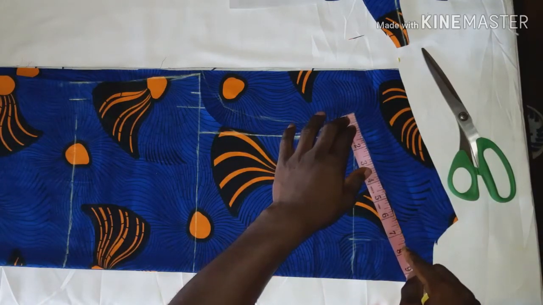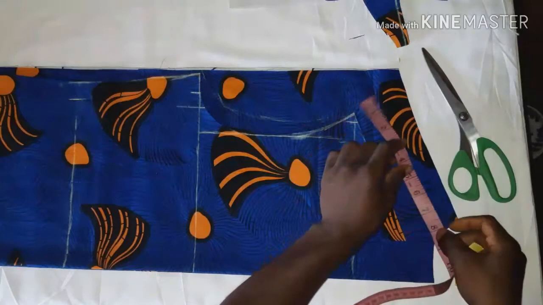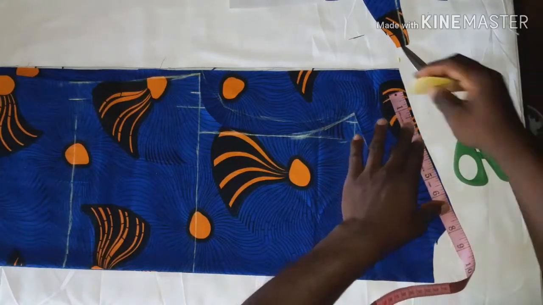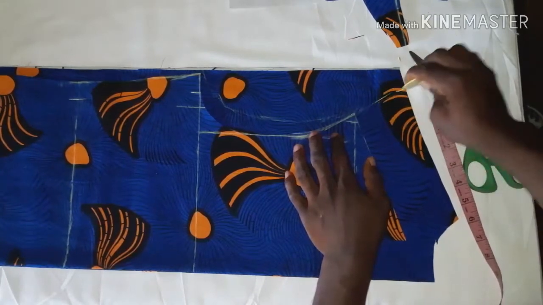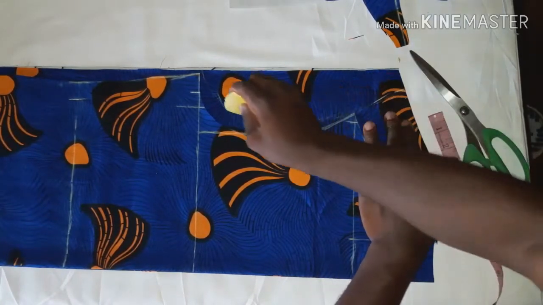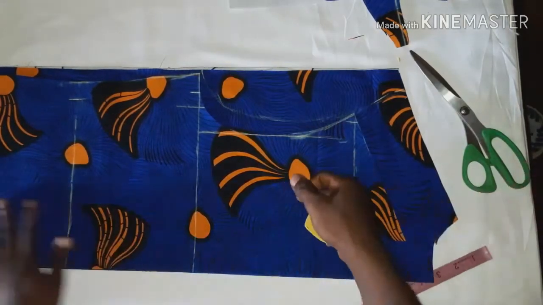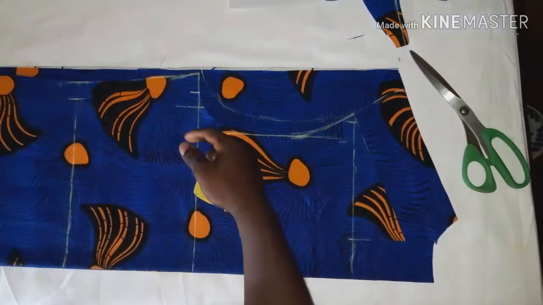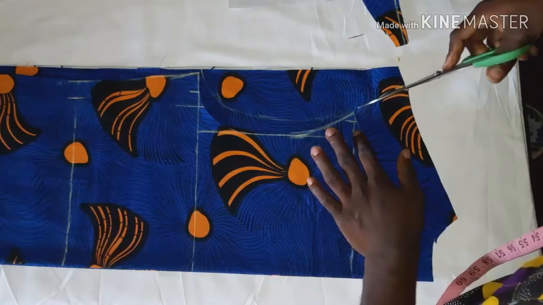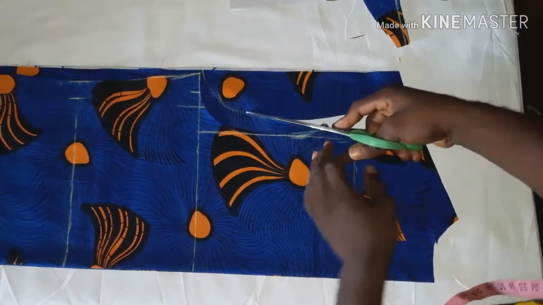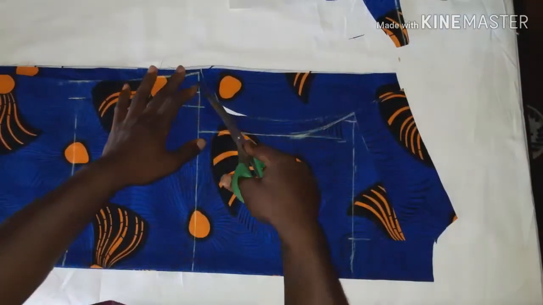Next, I'm going to mark the neckline from the shoulder line up to the neckline of the front panel, which is 7.5 inches. I'm going to place it on the back panel and mark it as shown. Then you connect the line from here up to the place you marked. So we are done with the marking of the back panel. The next thing I'm going to do is cut out the back panel of the senator top as shown.